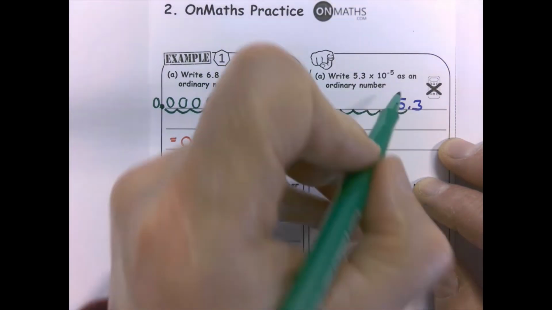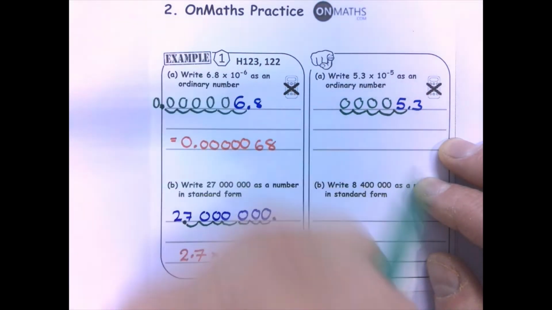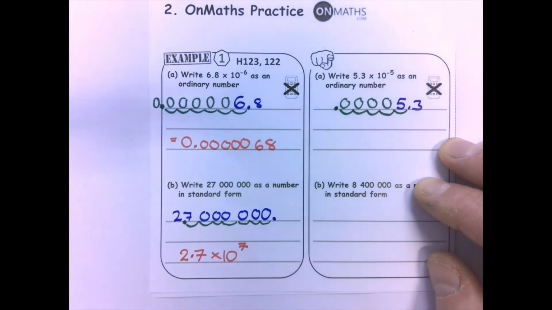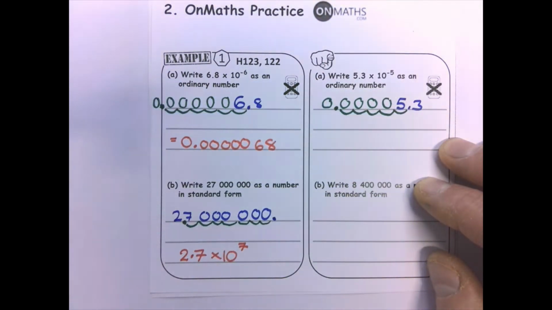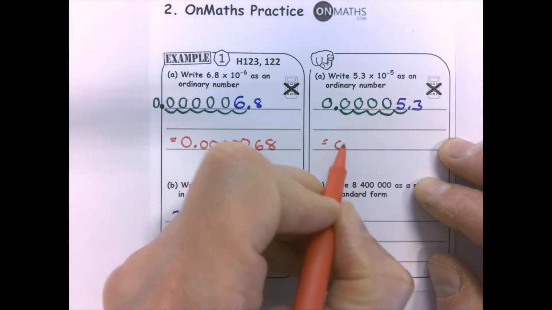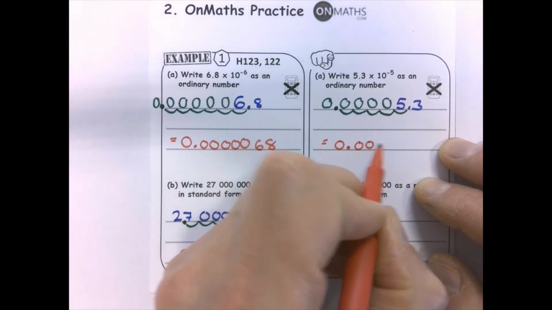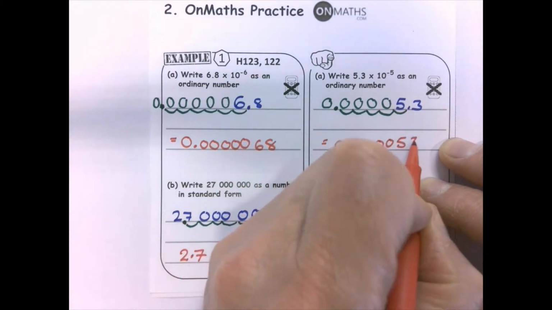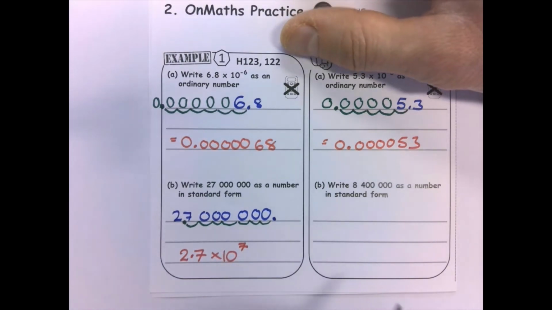So we're going to have to fill those buckets with zeros. So the decimal point's now there. So I kind of have to put a 0 in front of that to make that correct. And so it's going to be 0.000053. Okay.